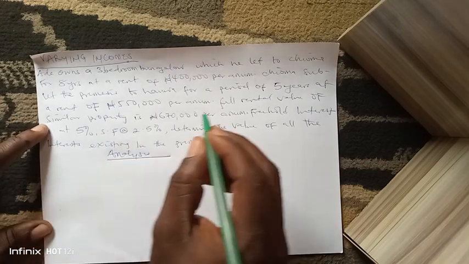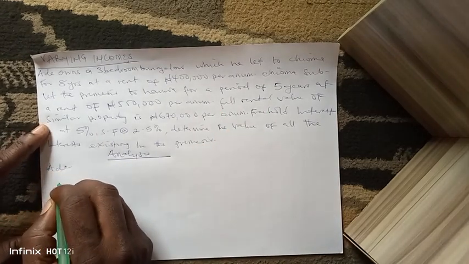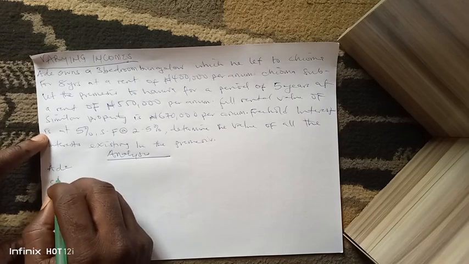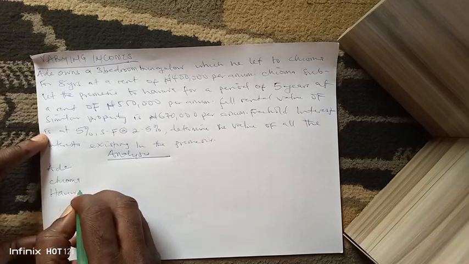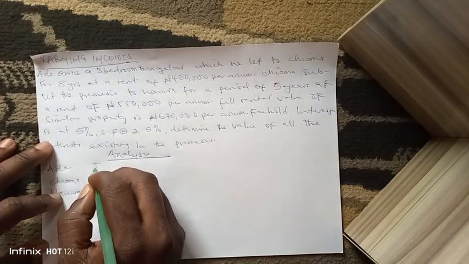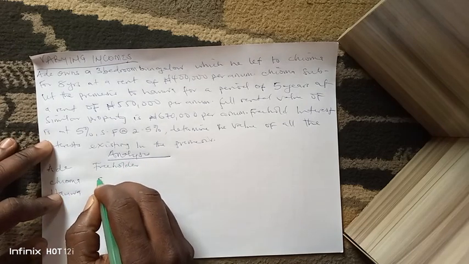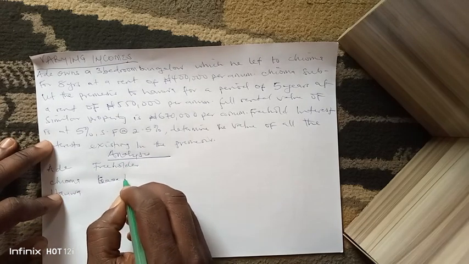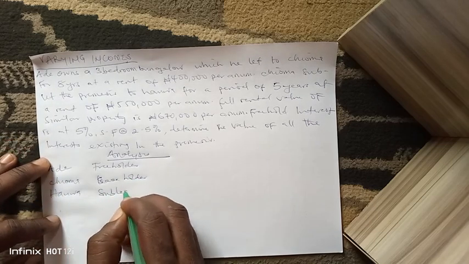You write the three people subsisting here: one, Ade; two, Chioma; and three, Hawa. Ade is the freeholder, Chioma is the leaseholder, and Hawa is the sub-leaseholder.